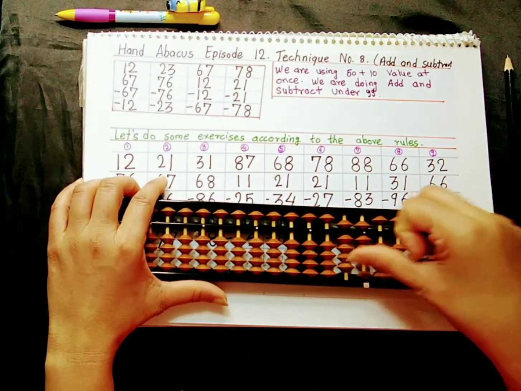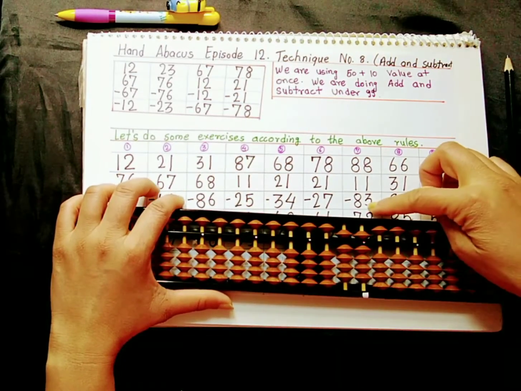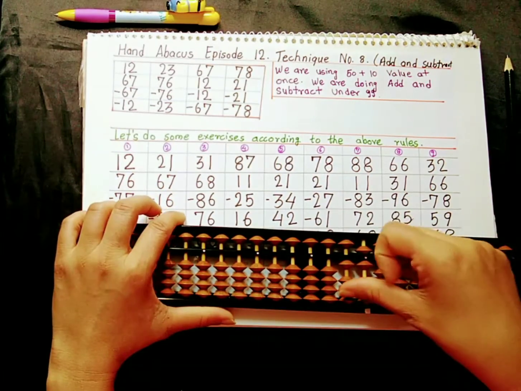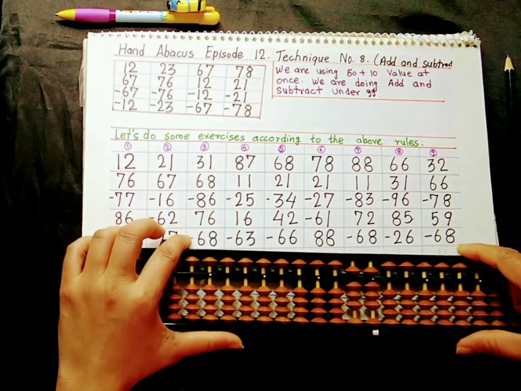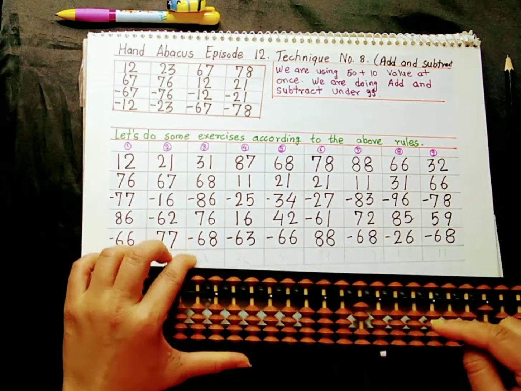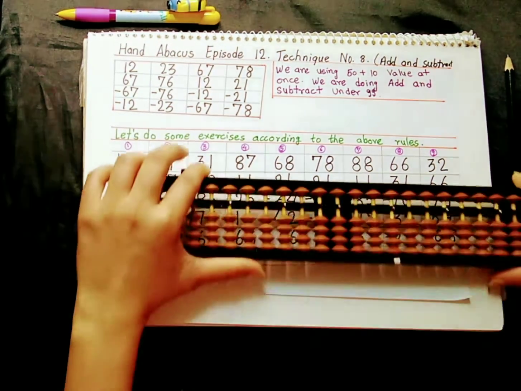88, 111, reduce 83, first 80 and 3, 72 and reduce 68, and your answer is 2020.